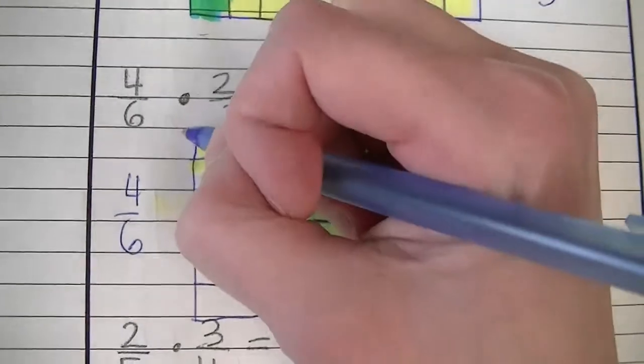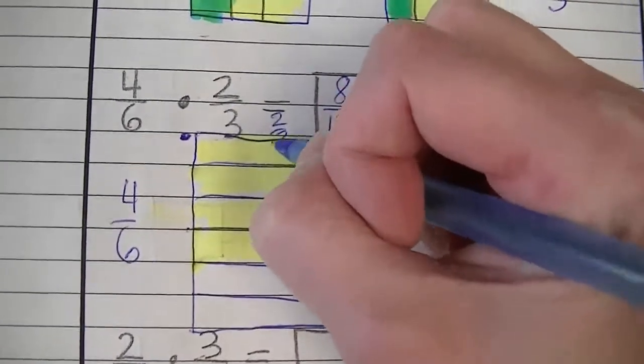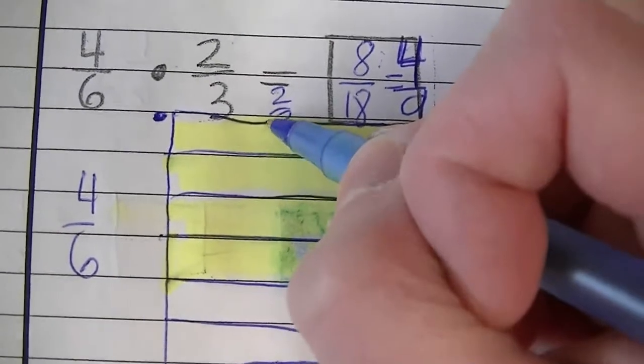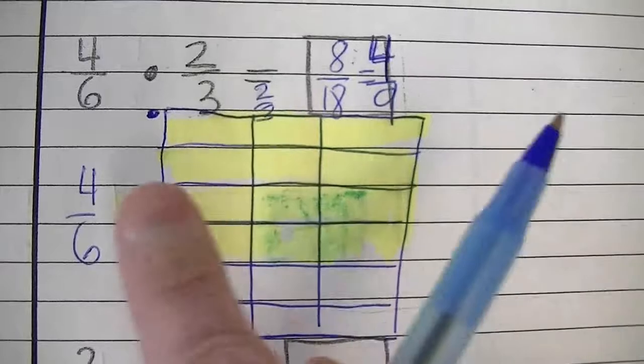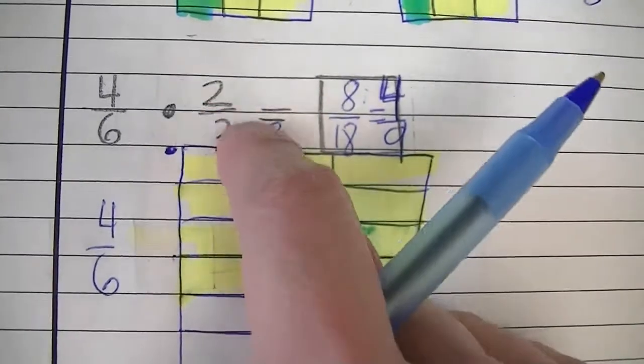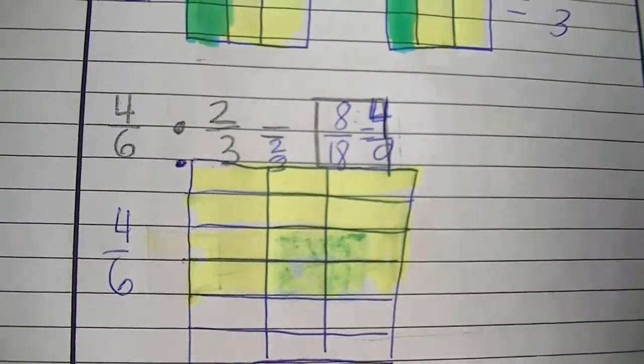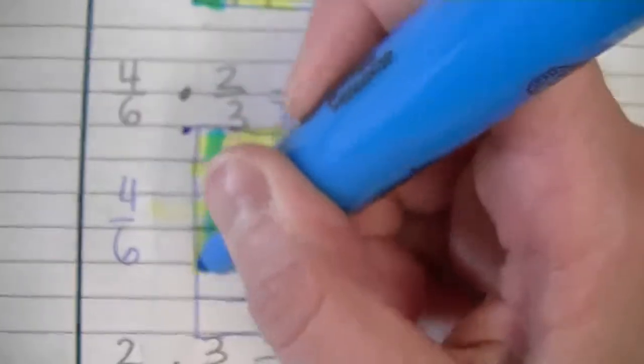Okay, now we're going to multiply it by 2/3. Okay, so I want to cut the columns into 1/3 pieces, 1/3, 1/3, 1/3. And to represent 2 of those 1/3s, I'm going to shade in 2 of them.